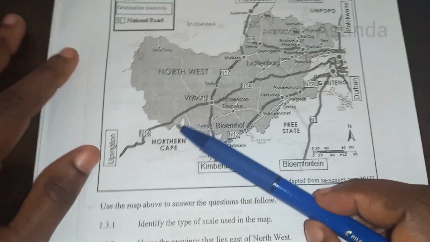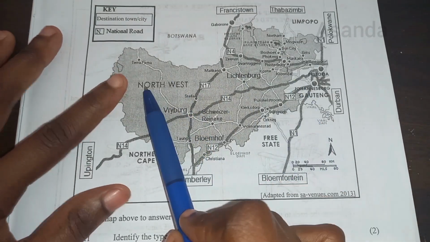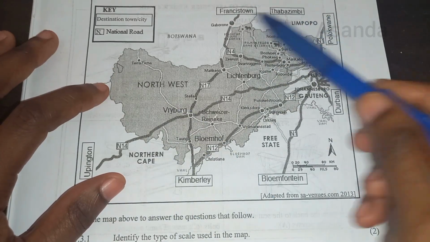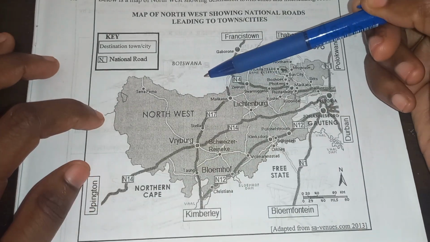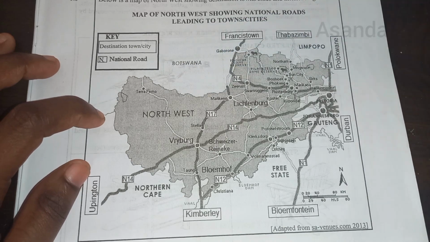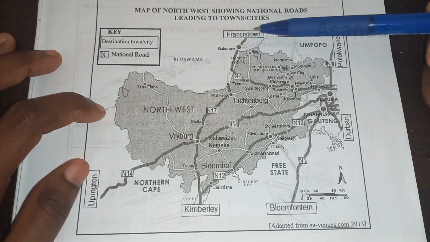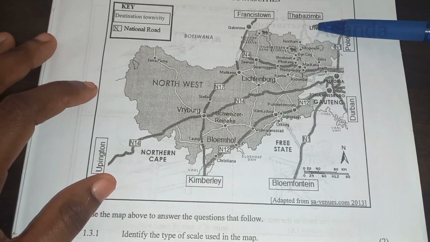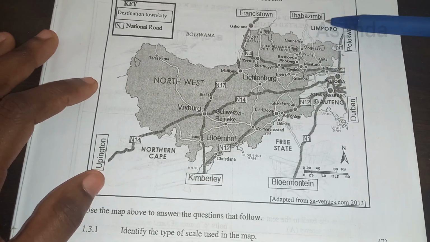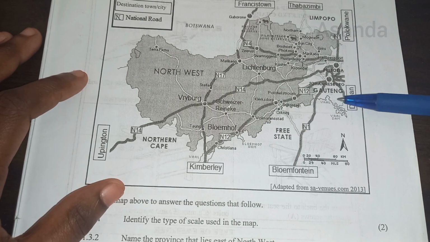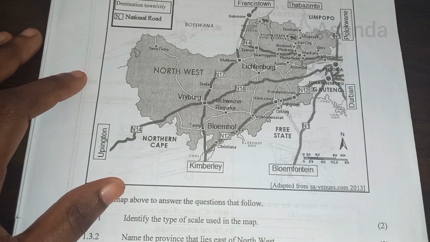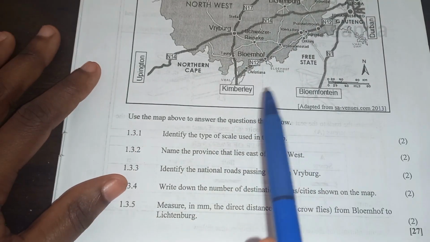Okay, so now we can read the rest. We have Northwest there. So this is Northwest Province. This is Northern Cape. Also, this is Northwest Province, and these are neighboring provinces, and that's a neighboring country there, Botswana. As you see, Gaborone is there in Botswana. And then we have Limpopo, where Thabazimbi is in Limpopo, and we have Durban, which is in KZN, and we have Gauteng, tiny little Gauteng over there causing chaos, and so tiny.